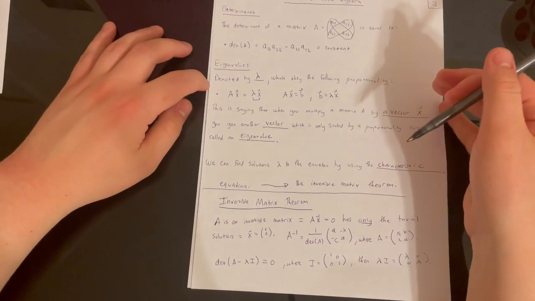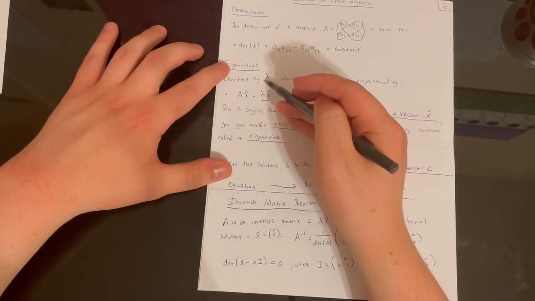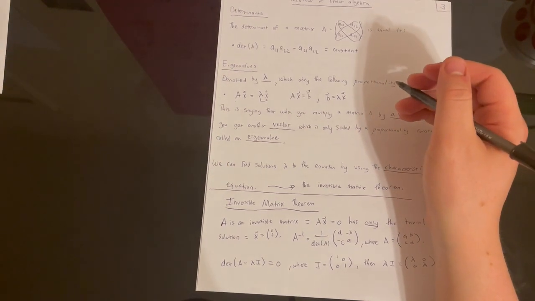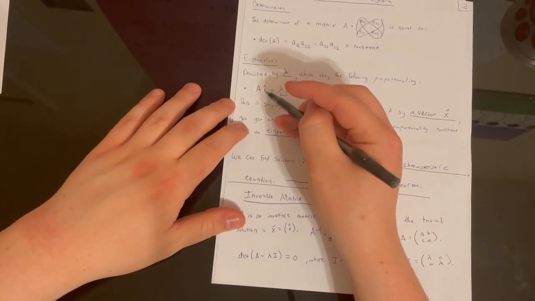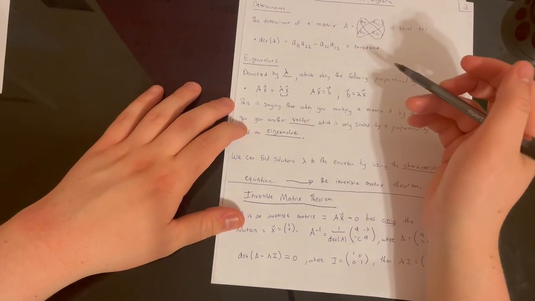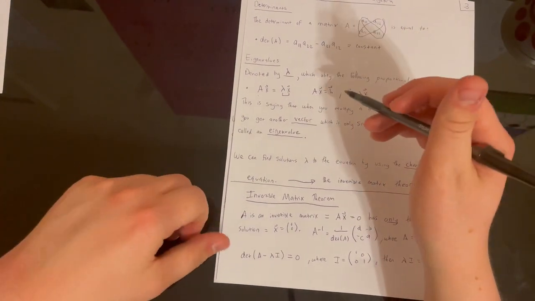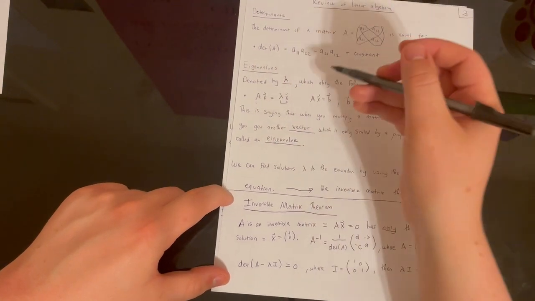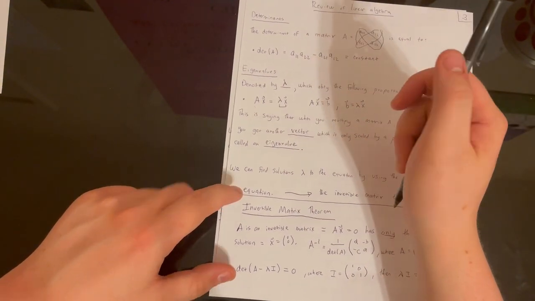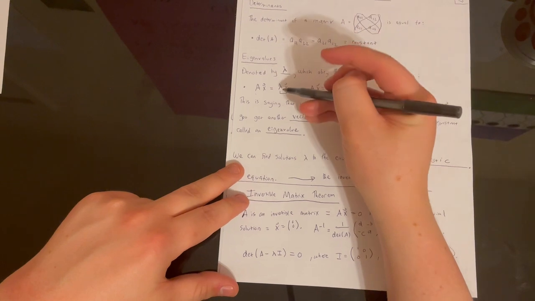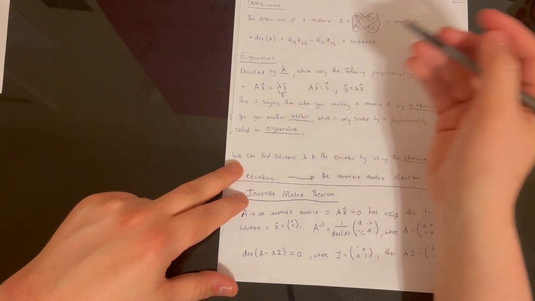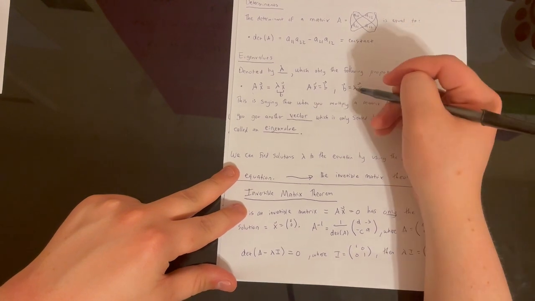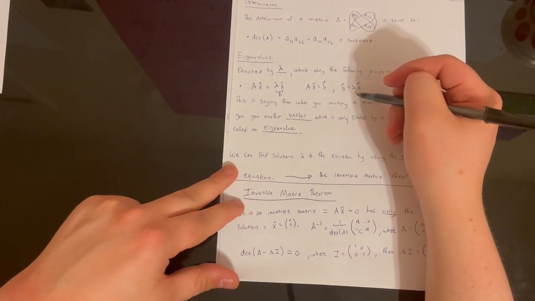Now, our eigenvalues are denoted by this symbol right here, lambda, which will obey the following equality, which is Ax equals lambda times x. Now, if we remember that this equation right here, A times x, is actually a linear transformation, then what this is saying is that we can replace this with b, and b is equal to lambda times x.